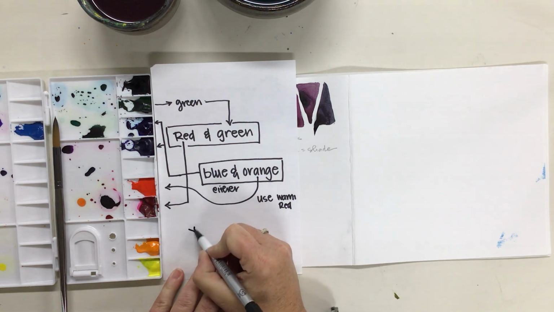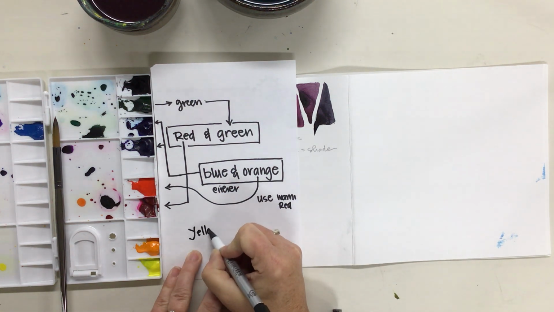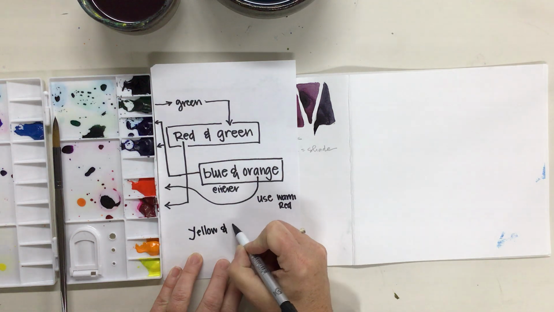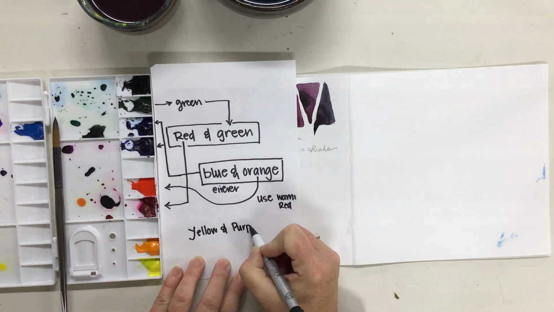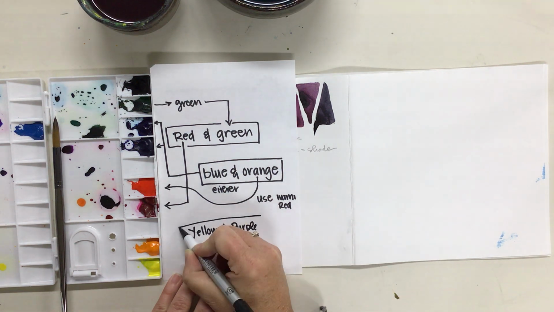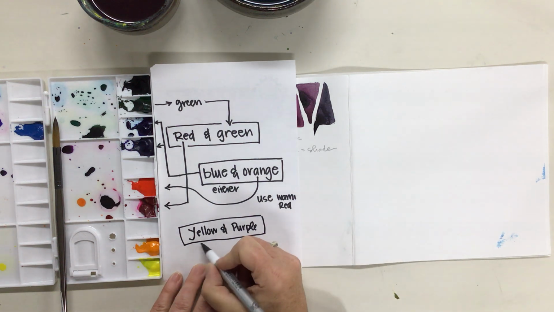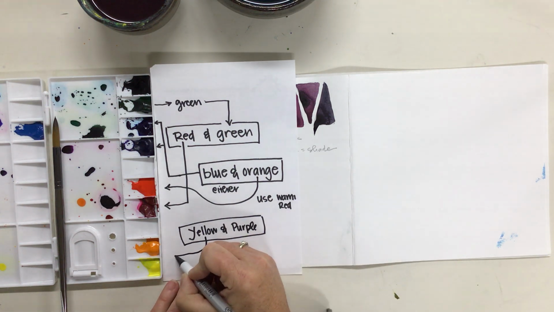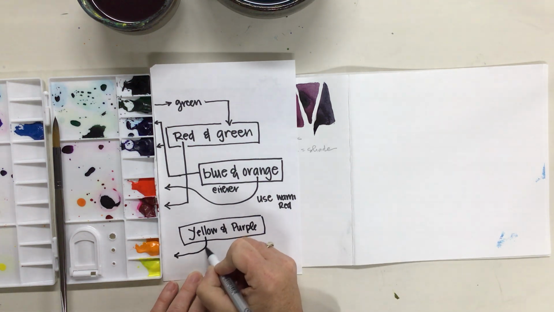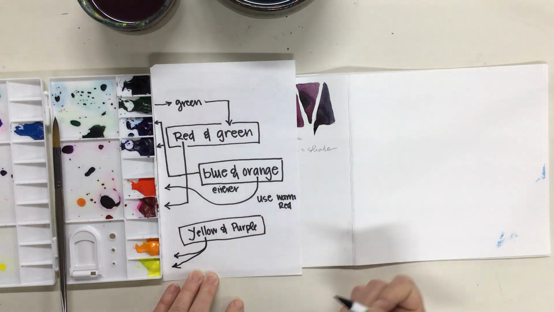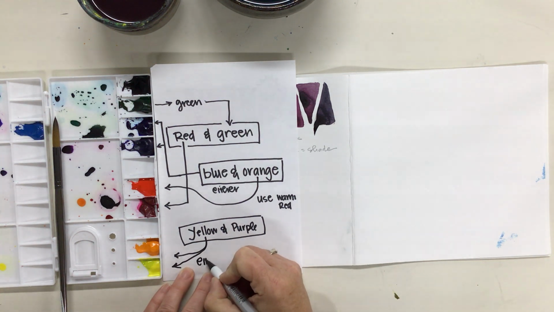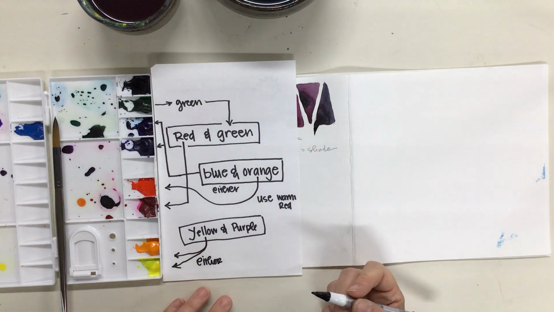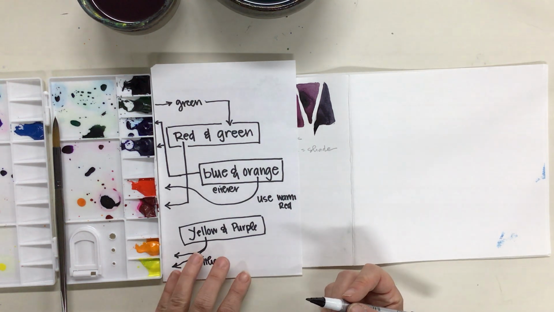For the yellow and purple combination, for yellow, you can use either of the yellows in your palette. Either is fine, whichever one you decide to try.